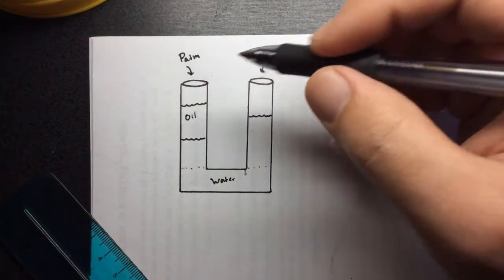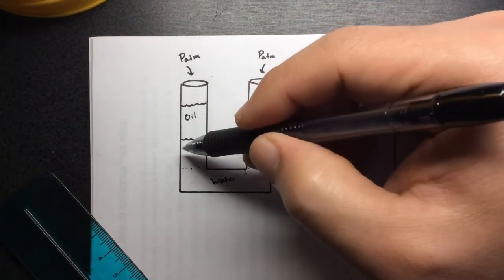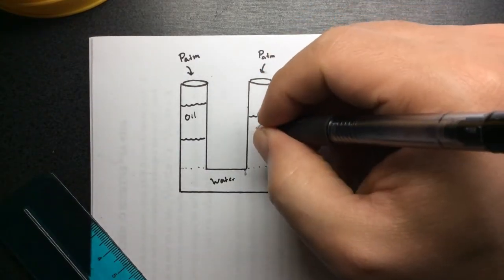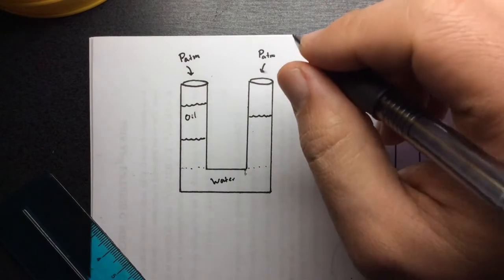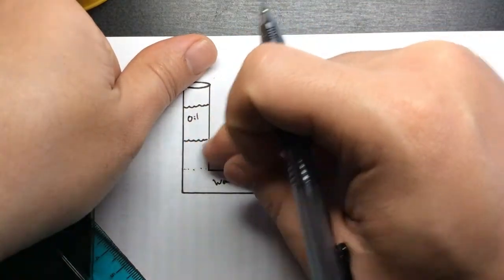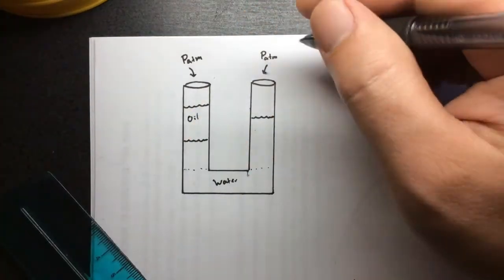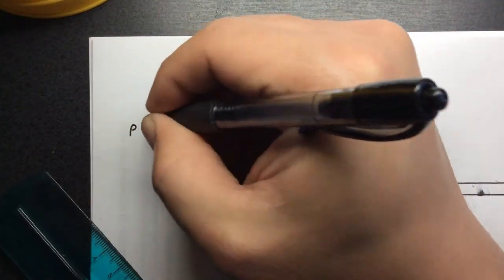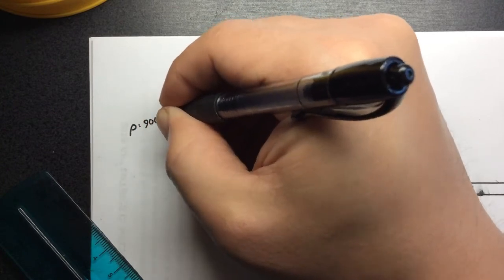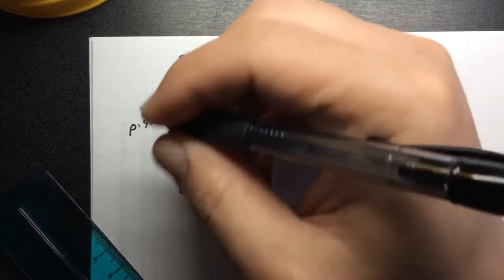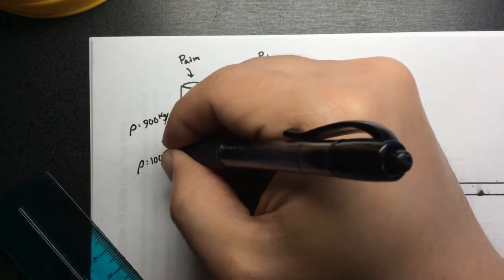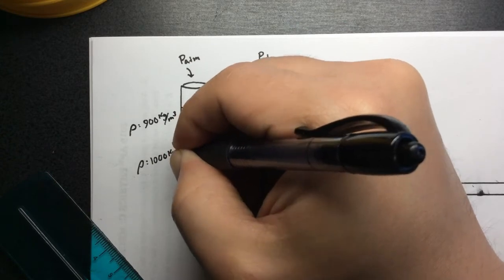And so the absolute pressure would be the pressure of the atmosphere plus the oil plus the bit of water that's on the left side. And on the right side, it would be the atmospheric pressure plus this level of water on the right side. Well, the gauge pressure would be just due to the stuff that's in the system here, the oil and the water. So let's say that we have oil of density 900 kilograms per meter cubed, and the water is going to be of density 1,000 kilograms per meter cubed.